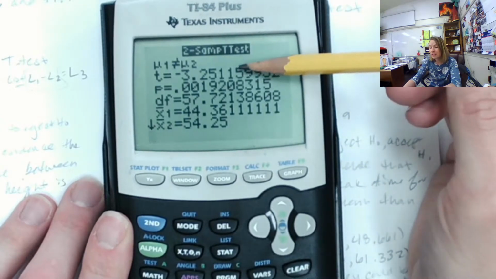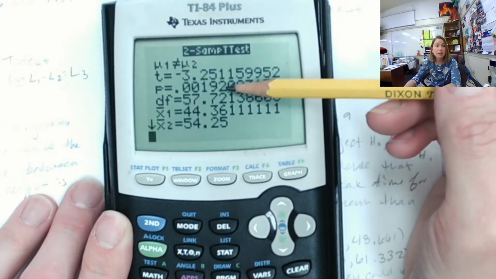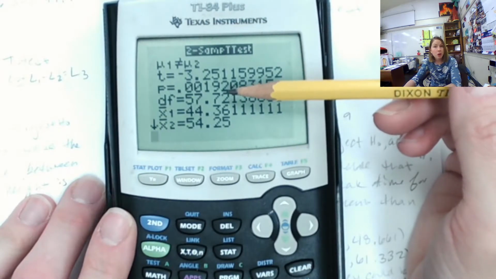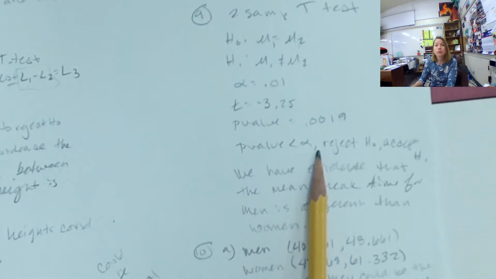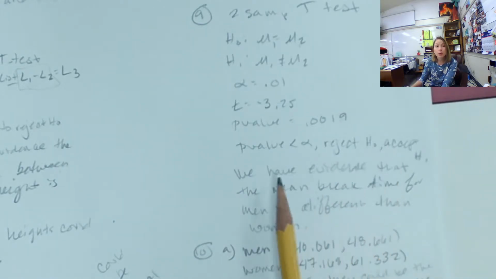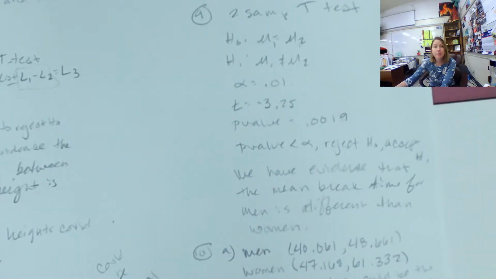So it gives me my t-score and my p-value. My p-value is super tiny. It's definitely less than 0.01. So I can look at it and say that my p-value is less than alpha, reject my null, accept my alternative. We have evidence that the mean break time for men is different than for women.